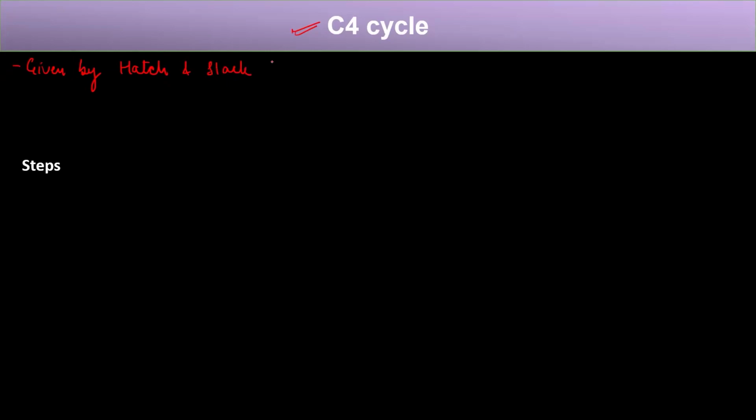And because of this reason, this C4 cycle is also known as the Hatch and Slack pathway.